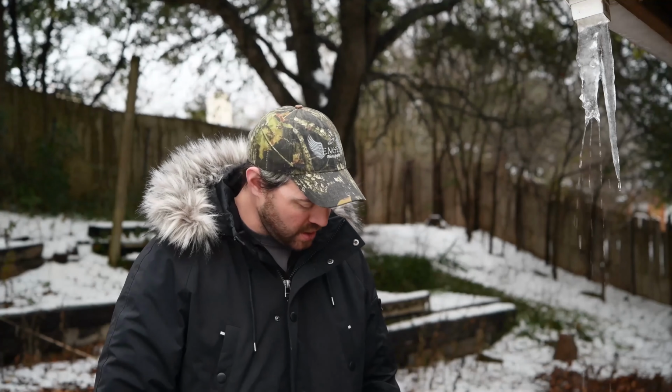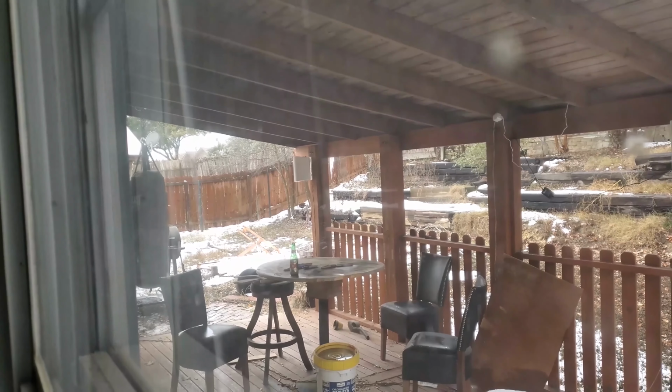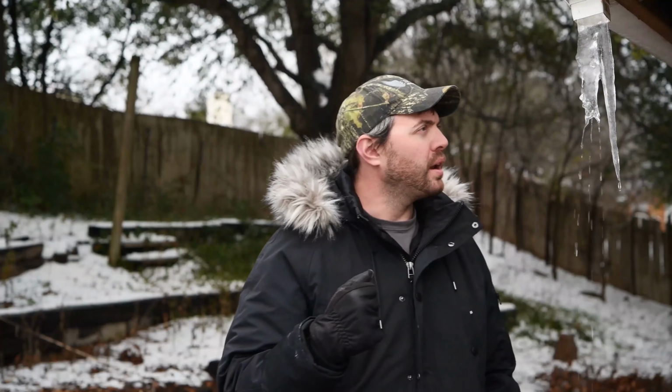Alright, so we have a rare snow day here in San Antonio, Texas, and got no electricity, no water, and I looked out my window and I saw this icicle just dripping with water. And I thought, you know what? Now's the perfect time to do a video on shutter speeds.